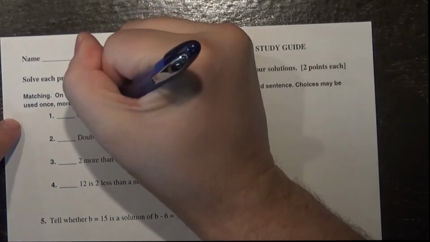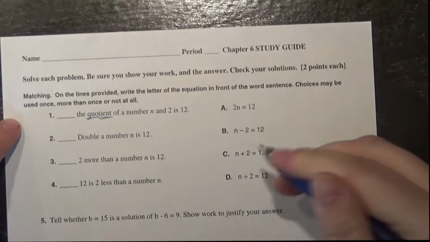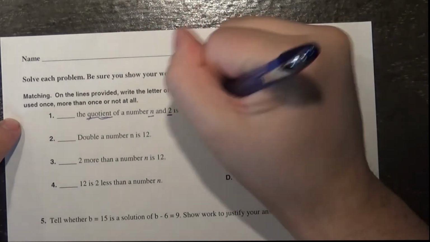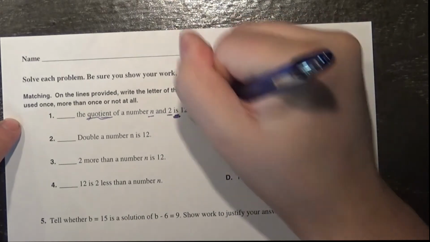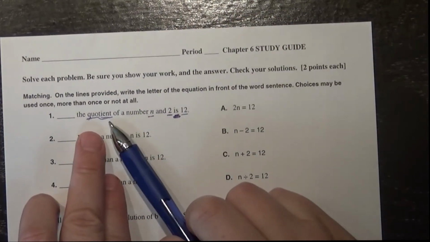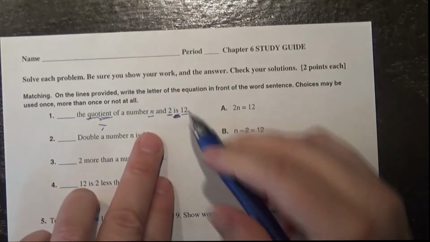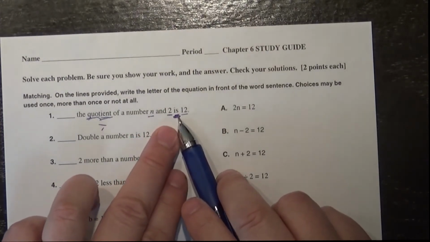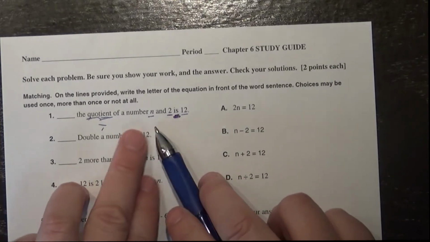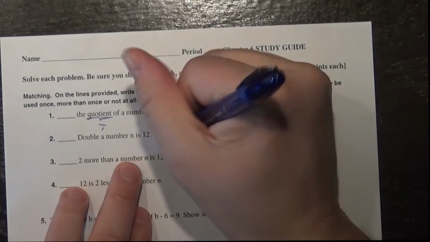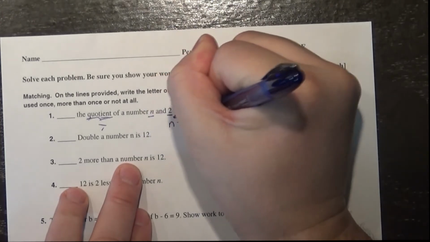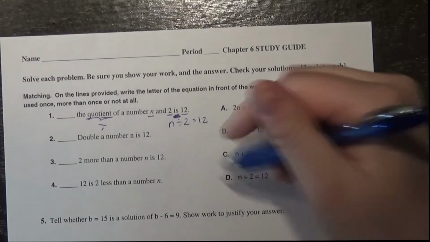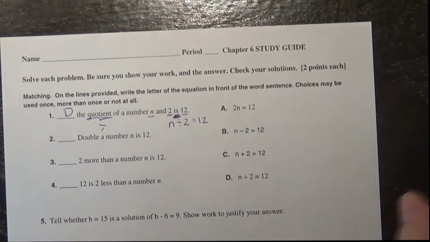A couple of key words here that I'm going to underline. First, I have the word quotient. Then I have n, 2, the word is, and 12. Quotient, I automatically know that I'm going to be dividing n and 2. So n divided by 2, and the word is always means equals. So n divided by 2 equals 12. If I look over here, I happen to see n divided by 2 equals 12 right here, letter D. So I'm going to put letter D there.